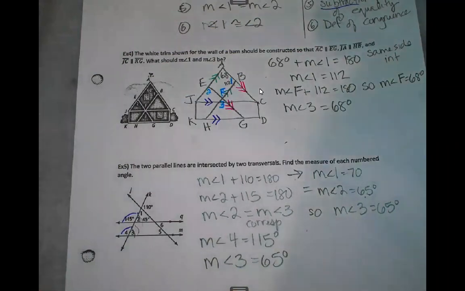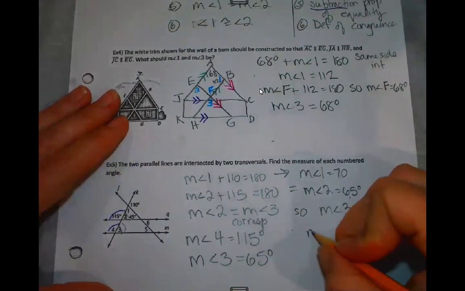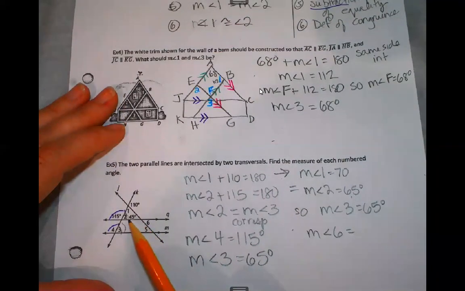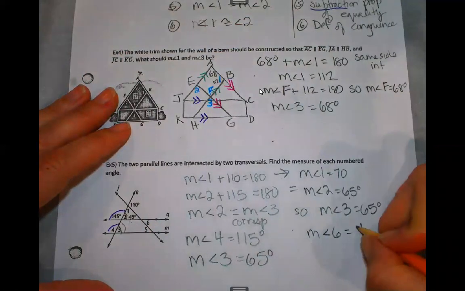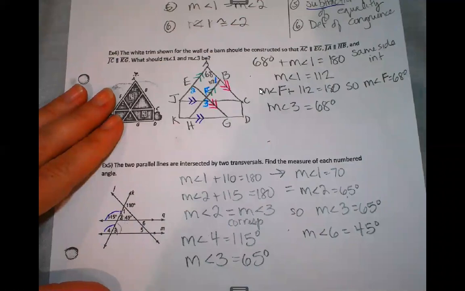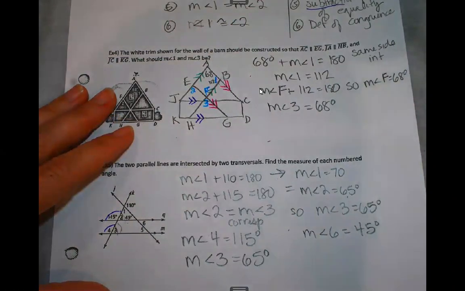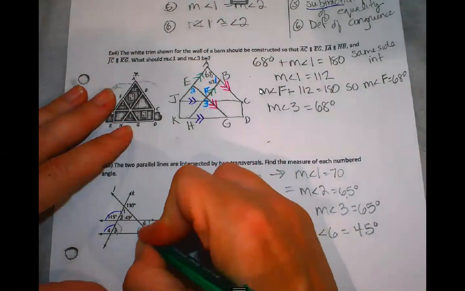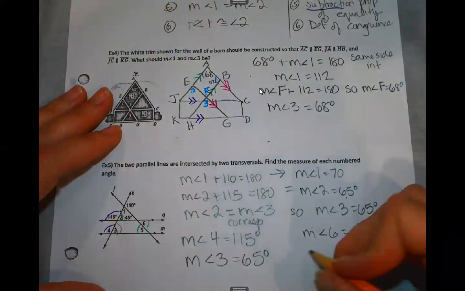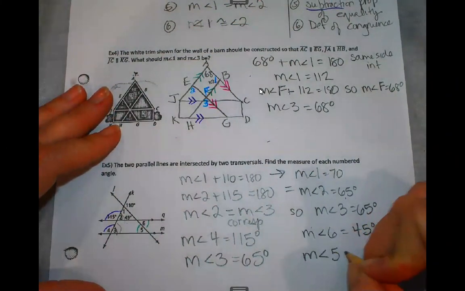5, 6. Okay. Measure of angle 6 is vertical angles with 45. Measure of angle 6 and 45 are the same. Check it out. 6 and 5 are the same because of alternate interior angles. Measure of angle 5 and the measure of angle 6 are the same because they are alternate interior angles.